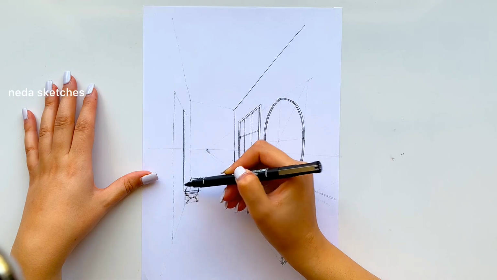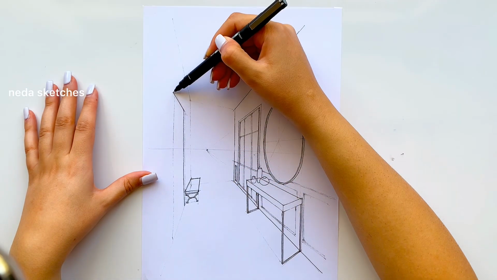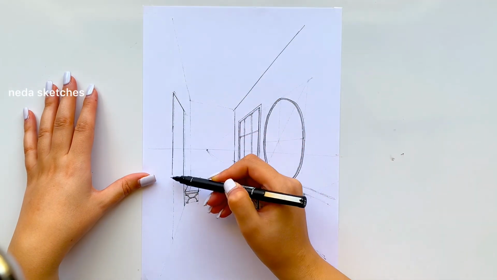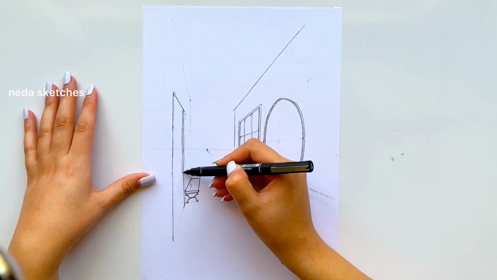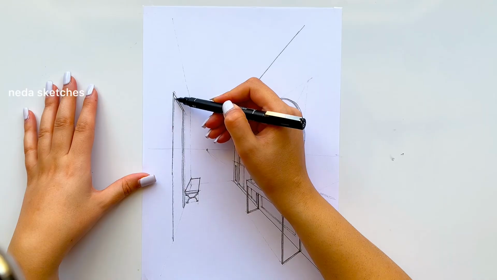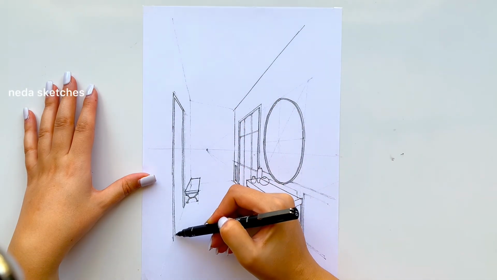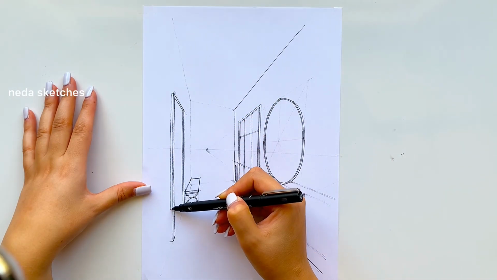Here, this is the door, whose frame has some thickness, and I draw it. The thicknesses of the door are along the x-axis, so they are converging to the right vanishing point.